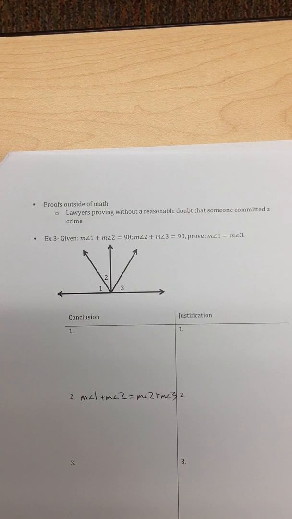Okay, so an example here is lawyers proving beyond a reasonable doubt that someone has committed a crime. So lawyers proving that someone did something would be like a proof. Because they're going to back it with evidence, they're going to back it with fingerprints, they're going to back it with a video or eyewitness statements, something like that. That's them justifying each one of those conclusions. So that's where you would see proofs outside of math.